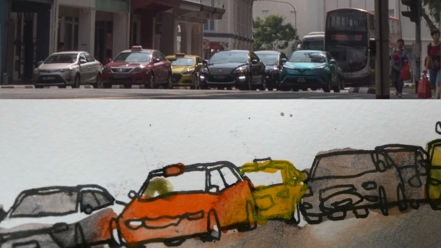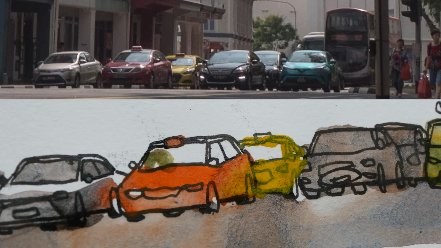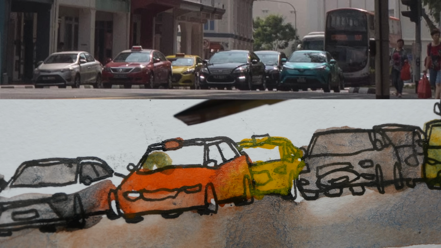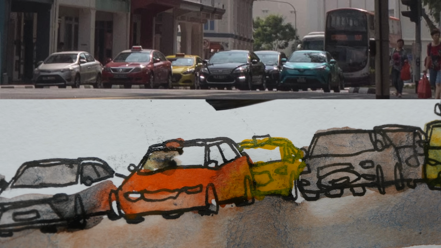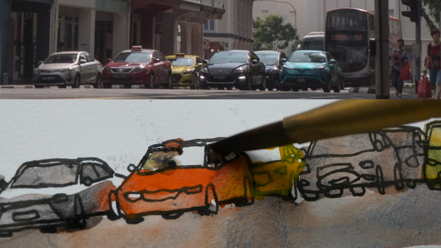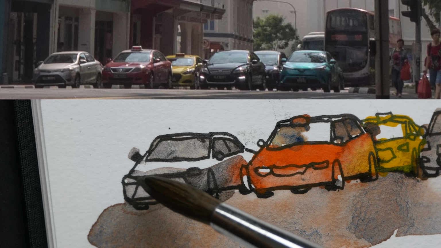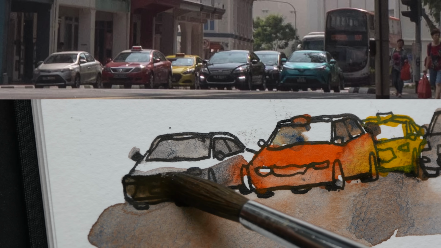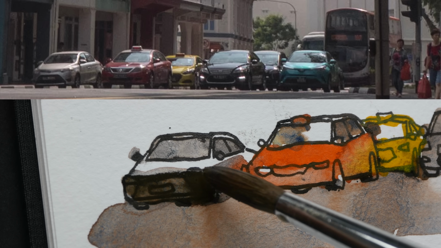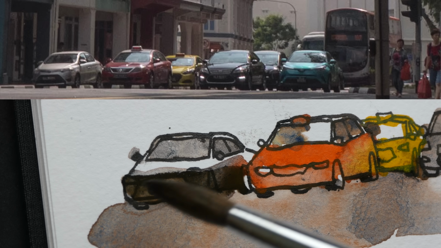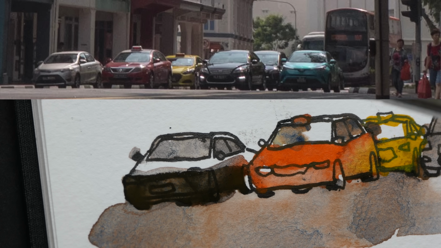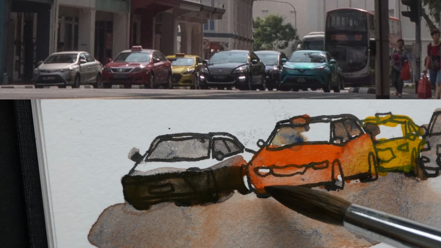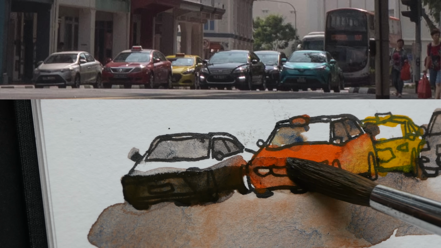The windscreen is very dark, so let's mix a darker wash. The side as well. Let's color the front of the cars. Glaze it with another wash. Alright, this looks a bit dirty. Let's glaze the front of this taxi.